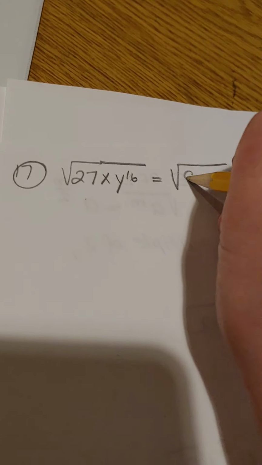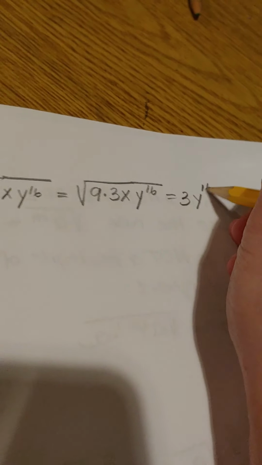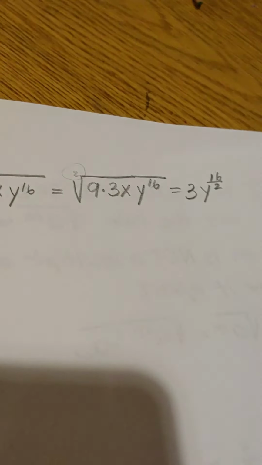Okay? So 27 is going to be broken apart as 9 times 3, x, y to the 16th power. We can take the square root of 9, it's 3. We can take the square root of y to the 16th power. That's the way we're going to do it. 16 from here goes on top, and then the invisible 2 goes on the bottom.